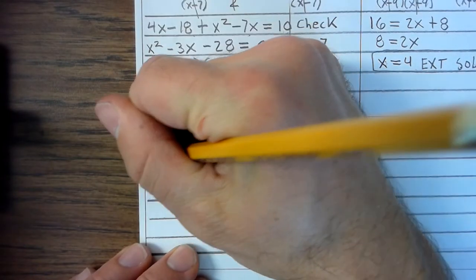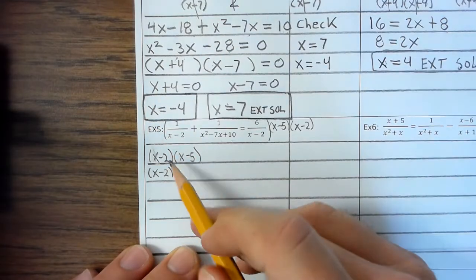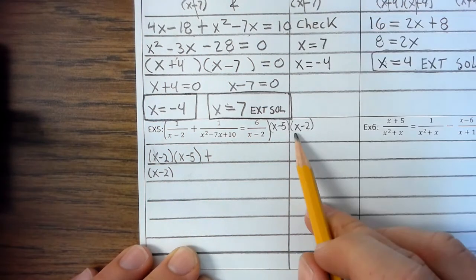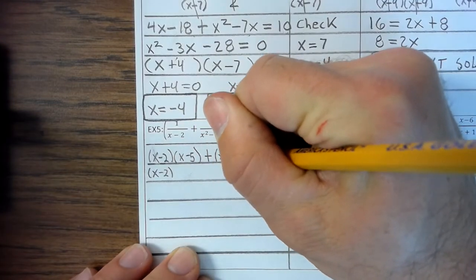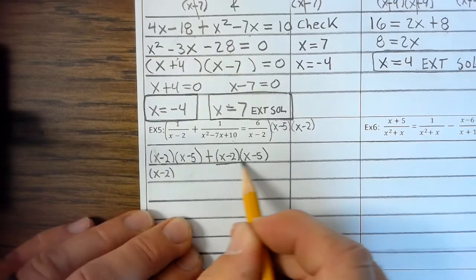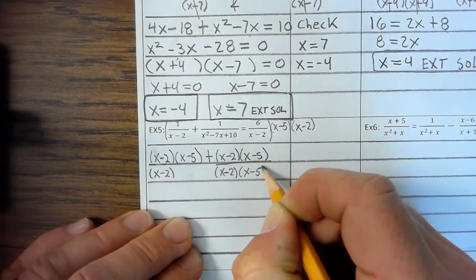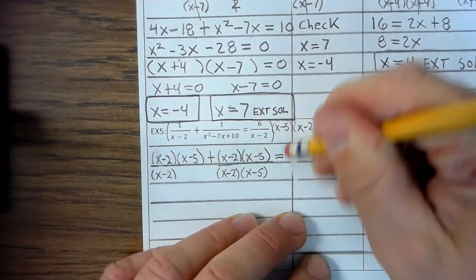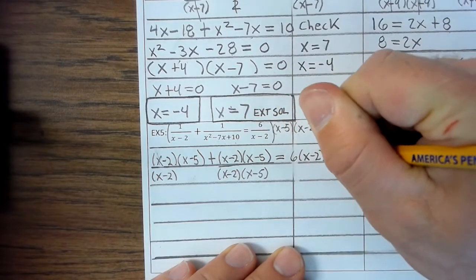And the reason why we're going to reorder it is so that we have the x minus 2 divided by x minus 2 plus x, and we can just rewrite this as x minus 2, x minus 5, divided by x minus 2, x minus 5, equals, we're going to have to steal space from the check, 6 times x minus 2, x minus 5, divided by x minus 2.